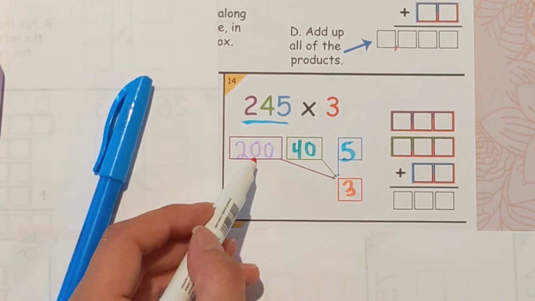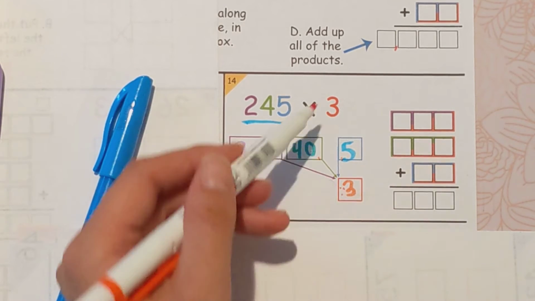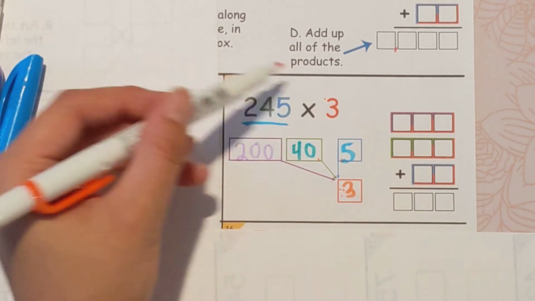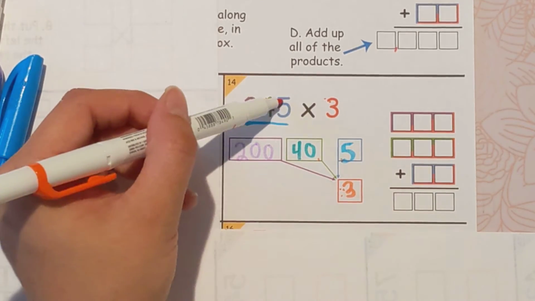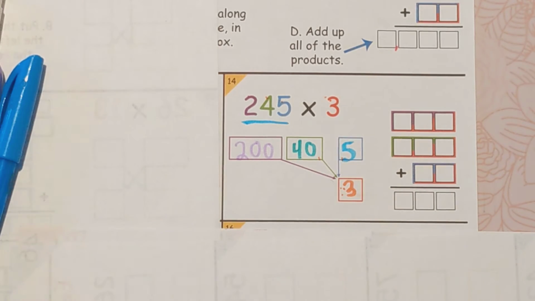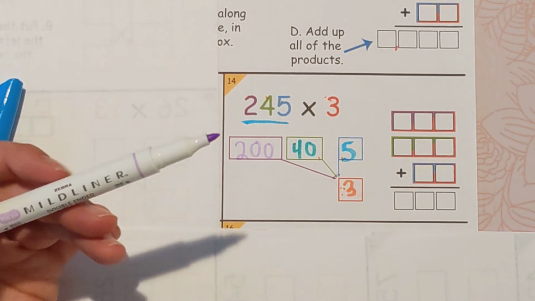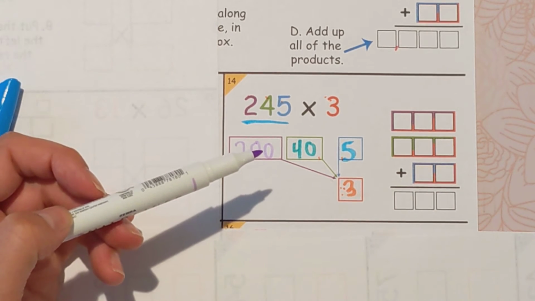We're going to do 200 times 3, 40 times 3, and 5 times 3. And then we just put our answers here and add them together. So feel free to pause the video, try it, and then check your work, or you can follow along.